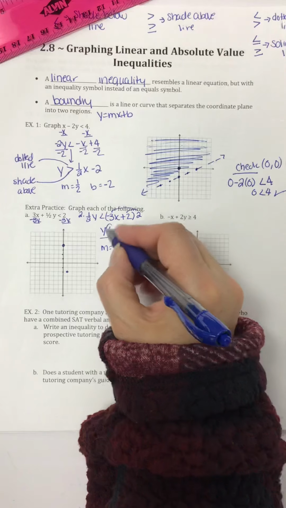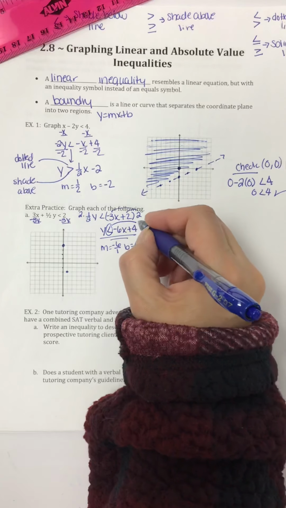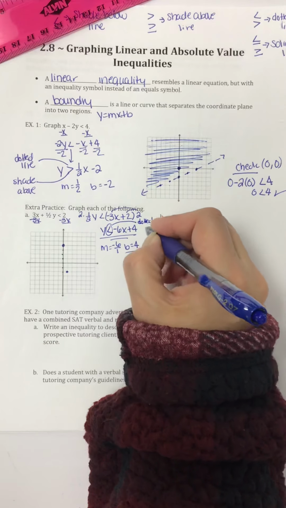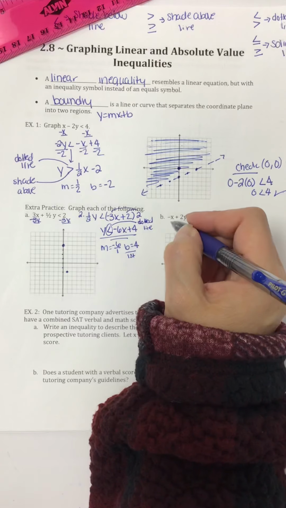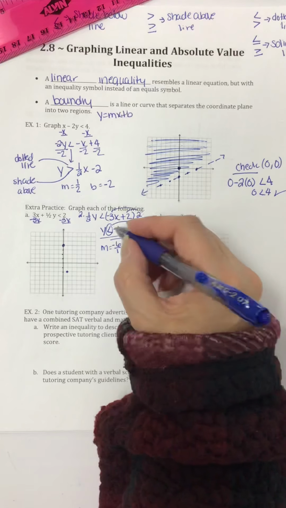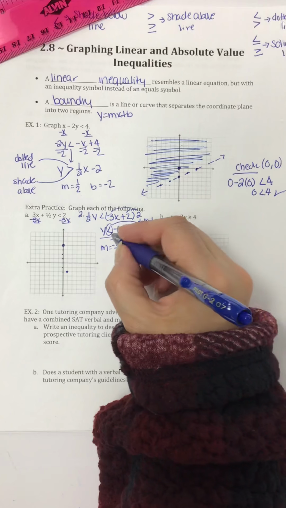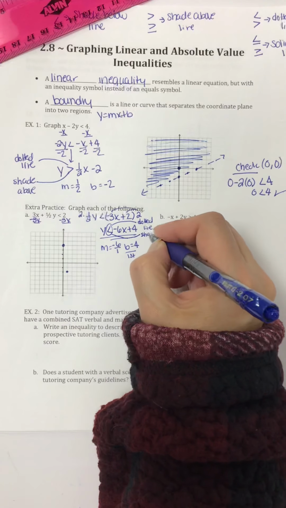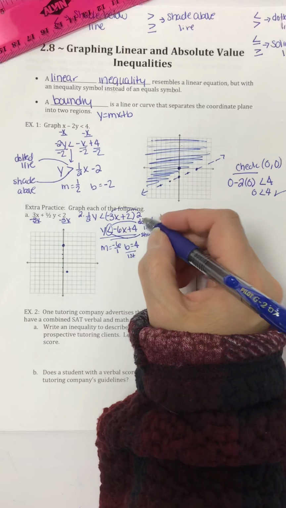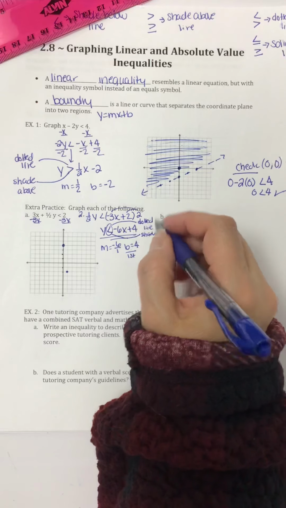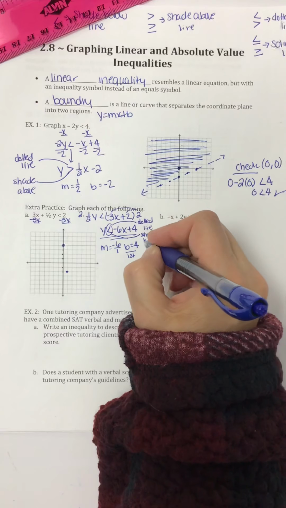Now, this symbol tells me it's going to be a dotted line. Do you agree? And it's less than, so we would shade below the line, yes?